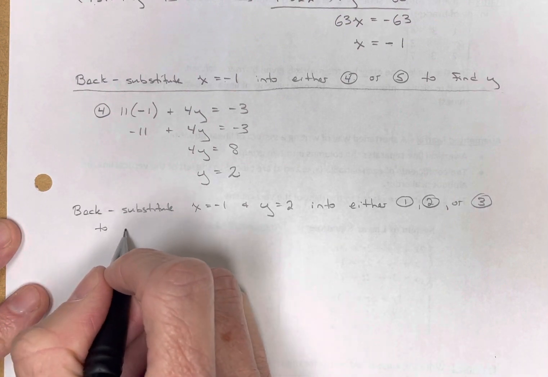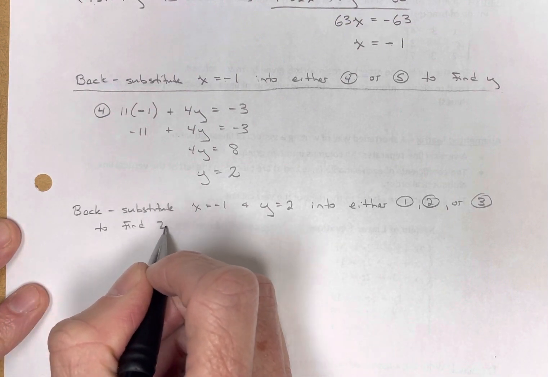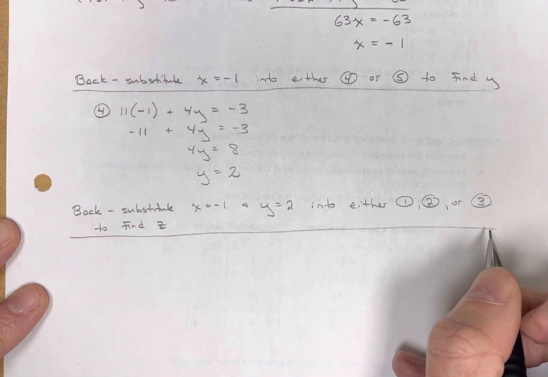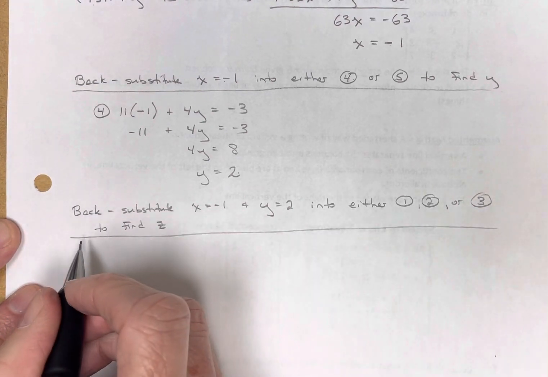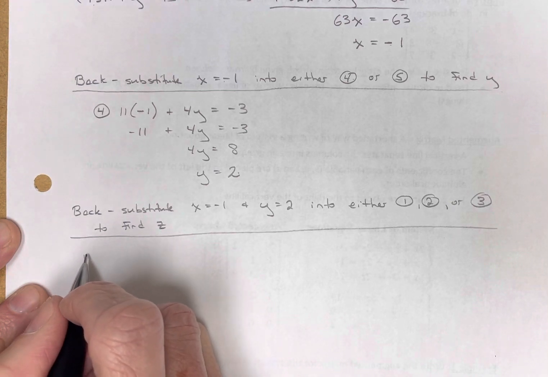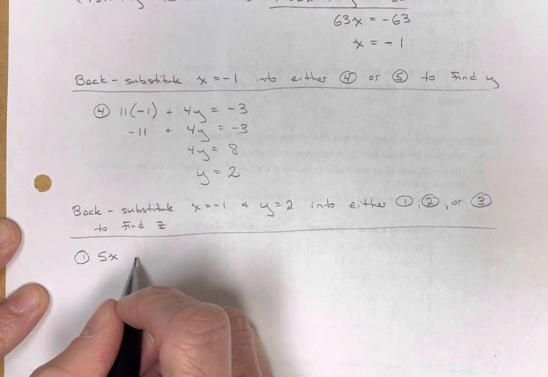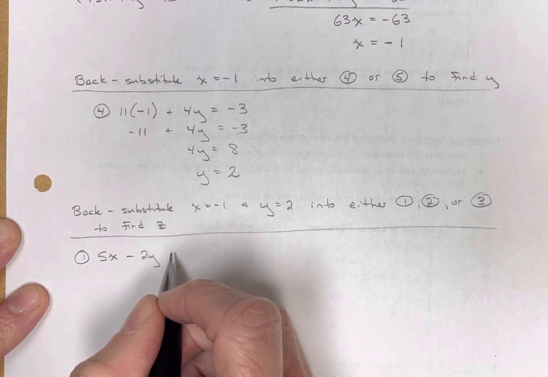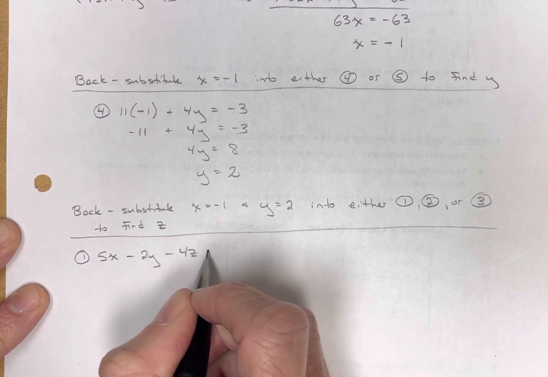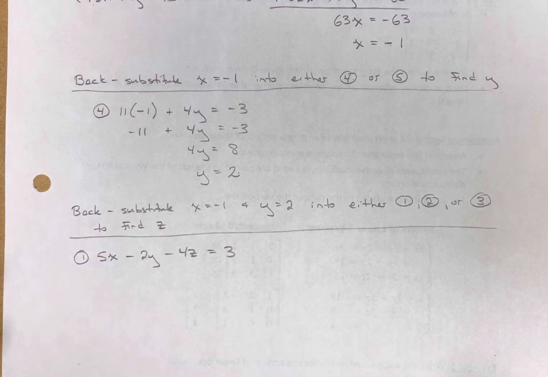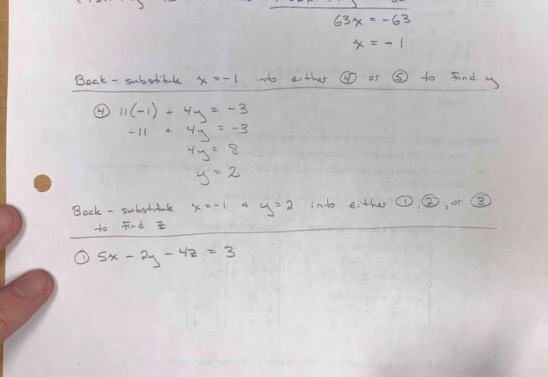And we want to find z. In this case, I chose equation 1. Equation 1, I'll remind you from the front, was 5x minus 2y minus 4z is equal to 3. Again, you can choose equation 2, you can choose equation 3. It should give you the same answers. I happen to just choose equation 1.